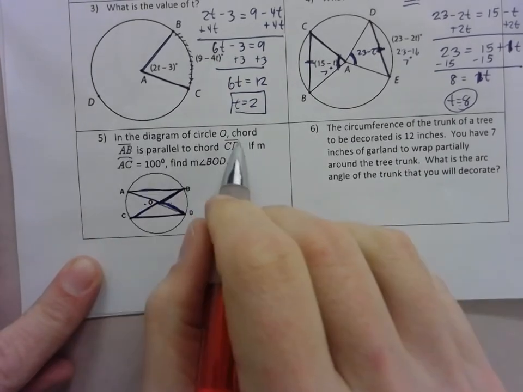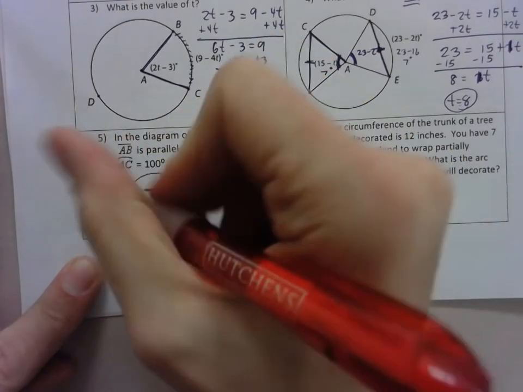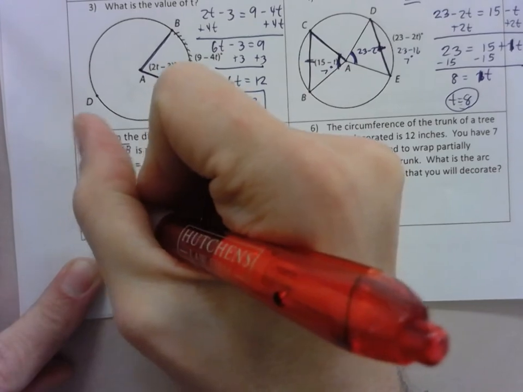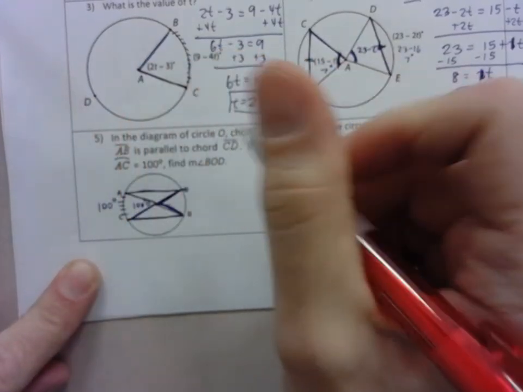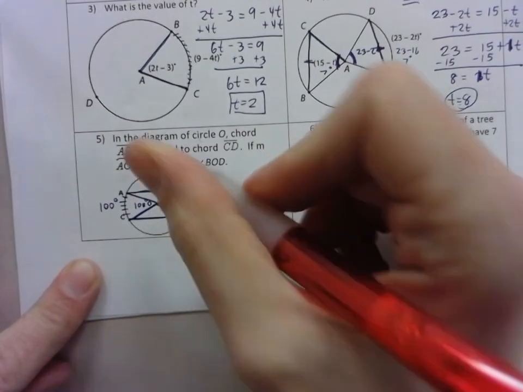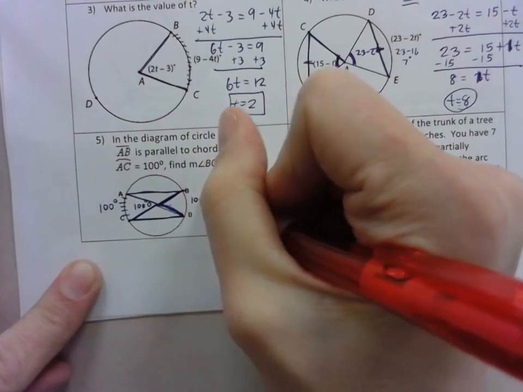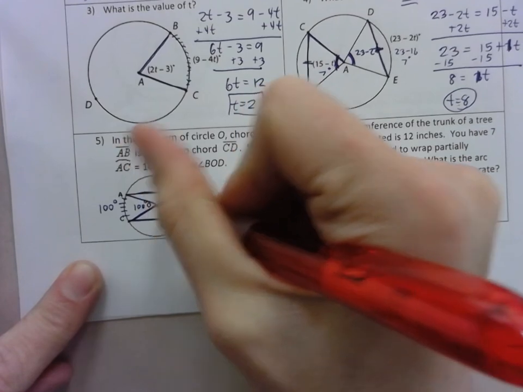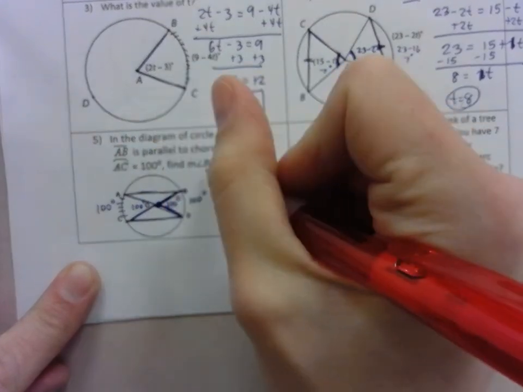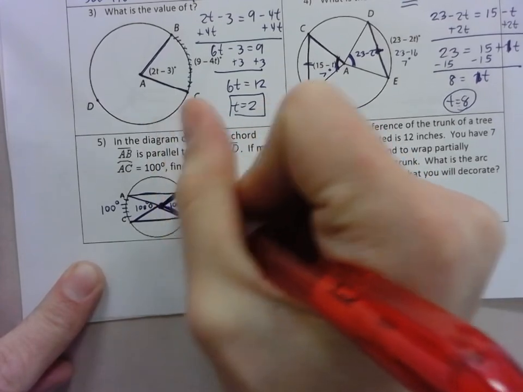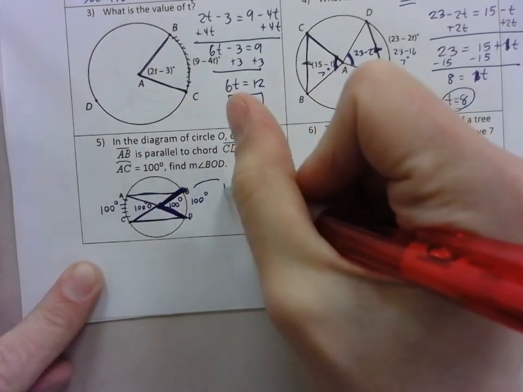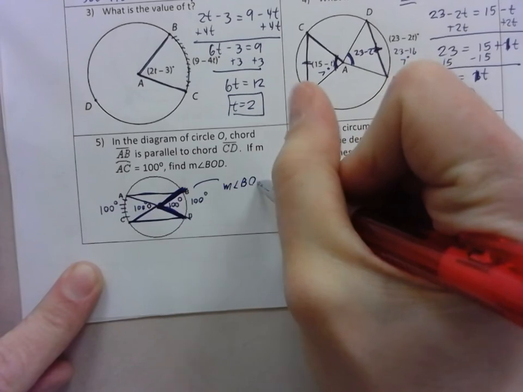So AB is parallel to CD if the measure of arc AC is 100. Well, that means the central angle here is going to be 100. Again, that's not drawn to scale. That means this arc over here will be 100. And the central angle here is also going to be 100. And since they want to know the measure of angle BOD, which is this angle I'm outlining, that's also 100 degrees.